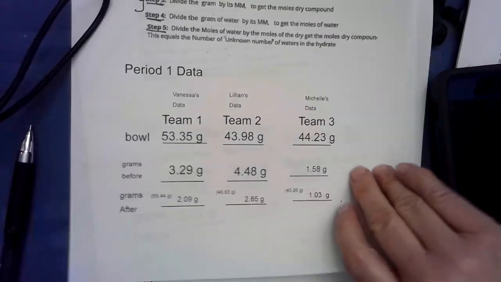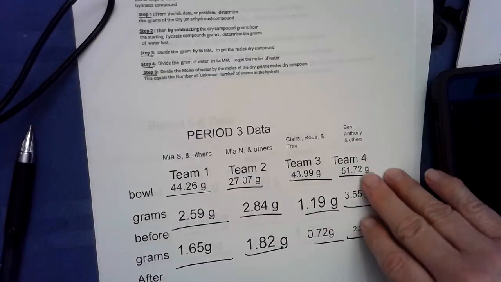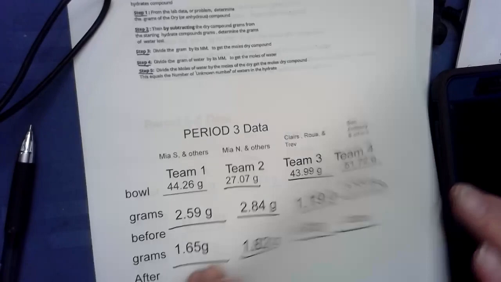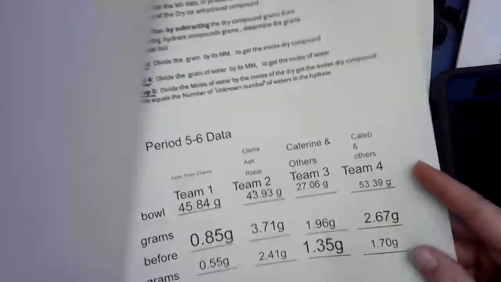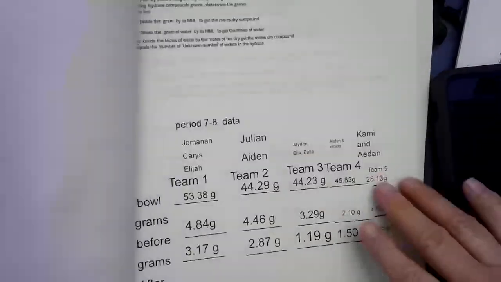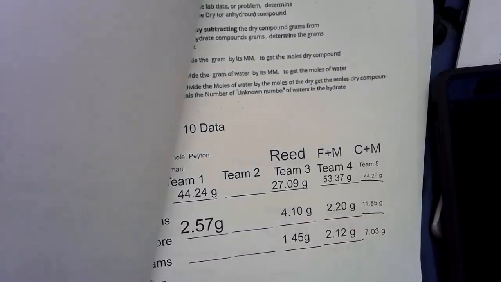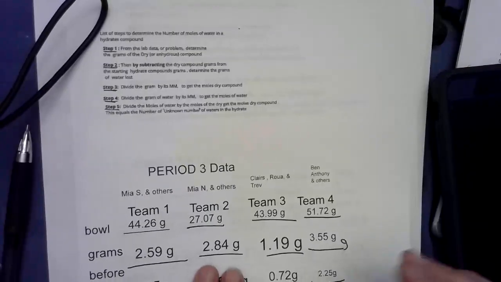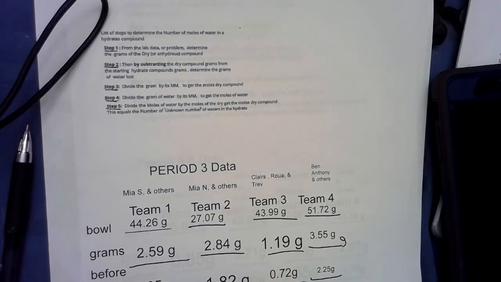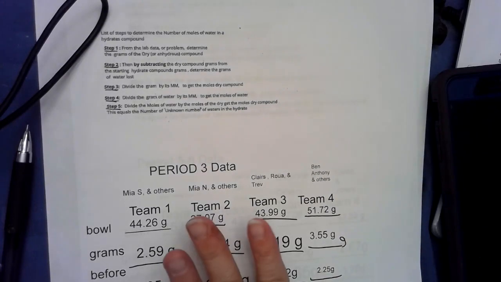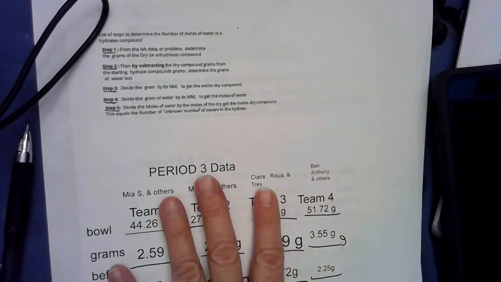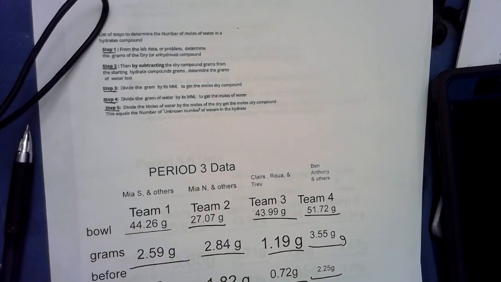Okay. I also have period three's data, and then I also have all the other classes, period fives, period sevens, and eights, and I have period tens as well. But for each class, Miss Manger is going to go ahead and post this on the view board as still pictures. Okay. So let's go ahead and talk about the data.